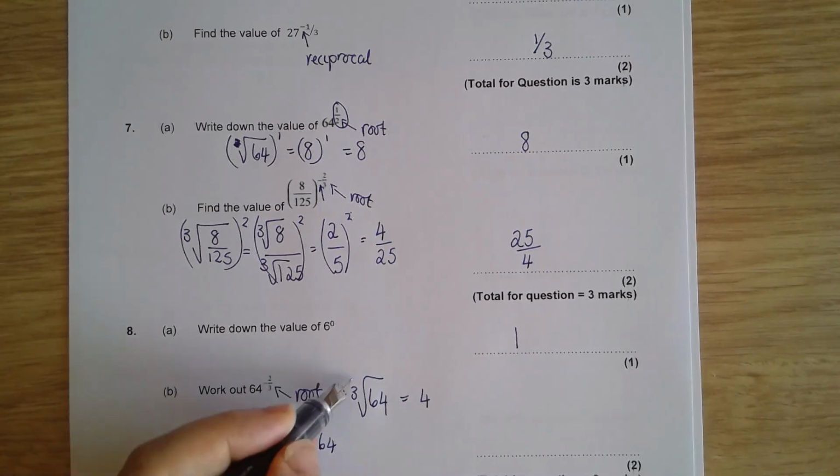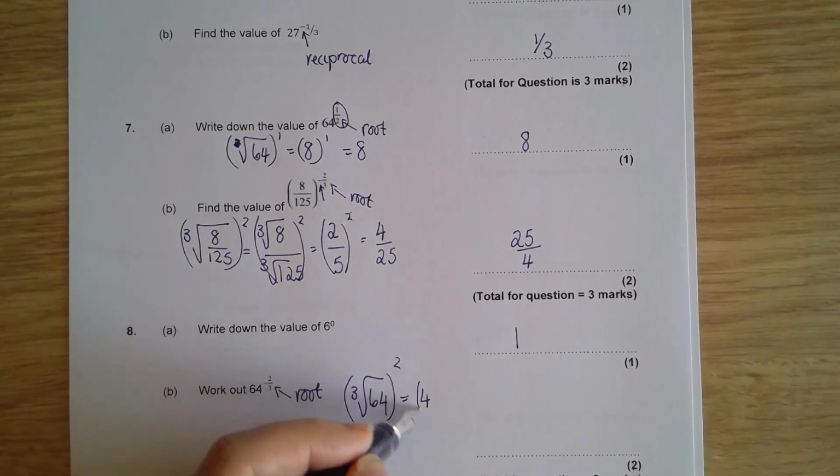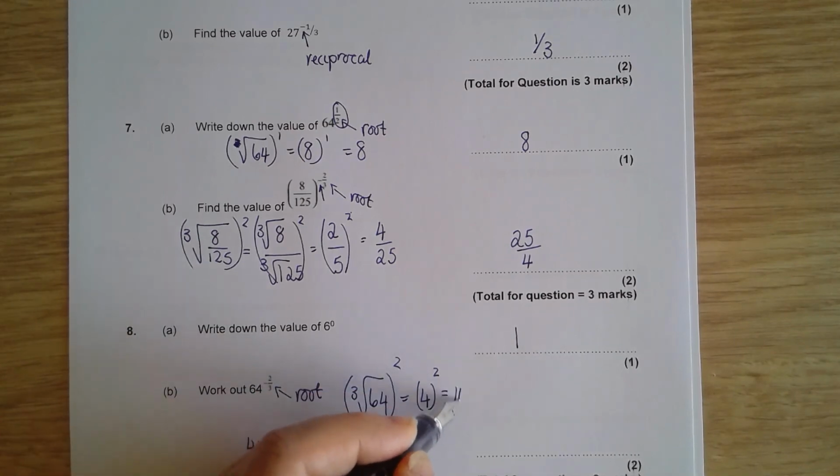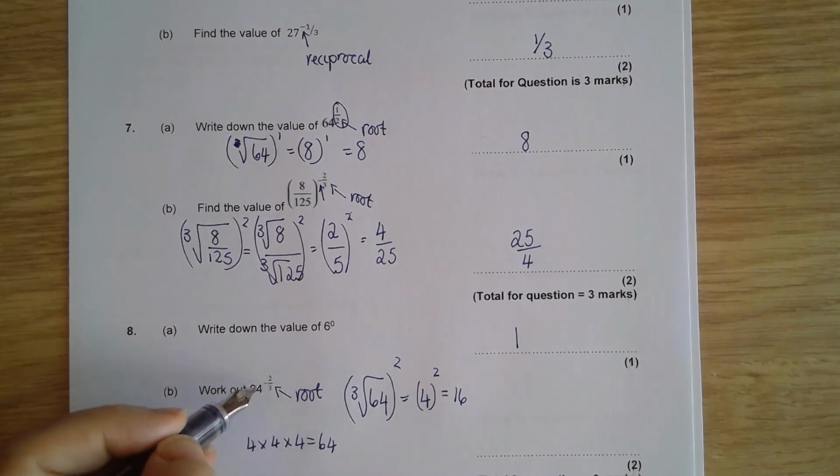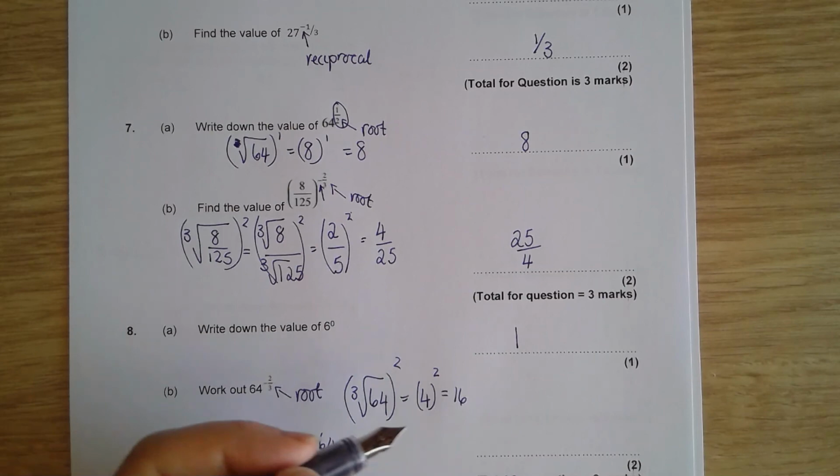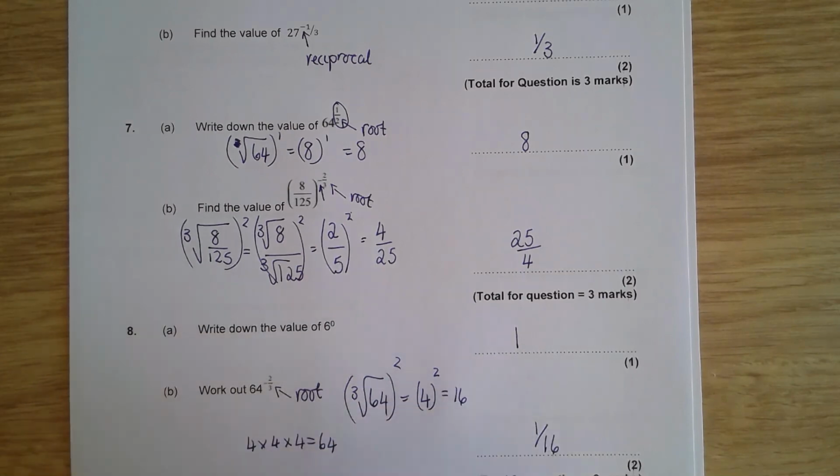Then we're going to raise it to the power of 2, which is 16. And finally, we're going to find the negative power. And the negative power is the reciprocal, so the answer is 1/16. It's a 2-mark question, so you get 1 mark for dealing with the 2/3 power, and the final mark for getting the correct answer. Thank you.